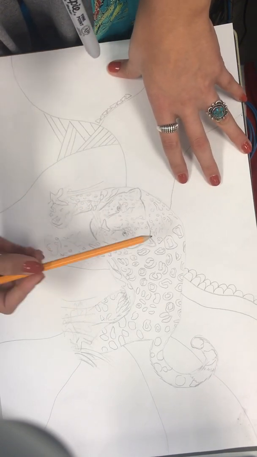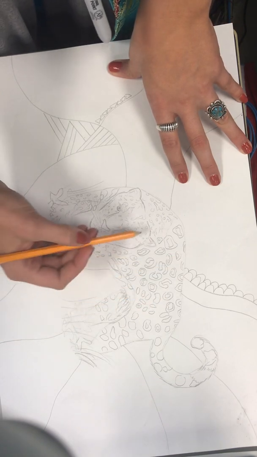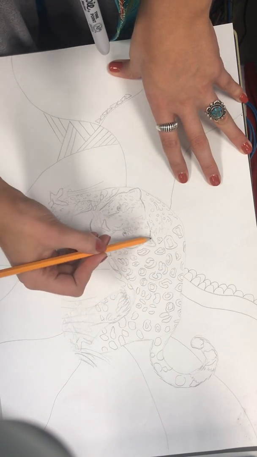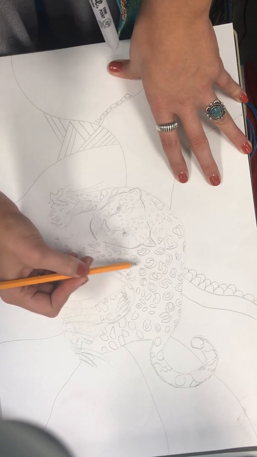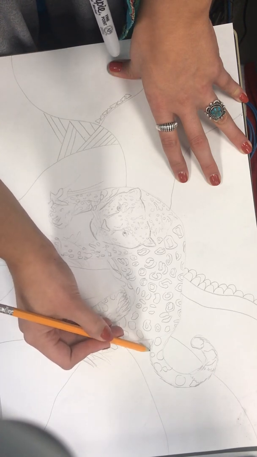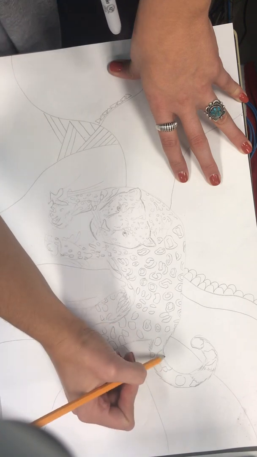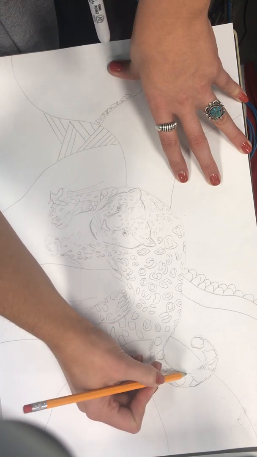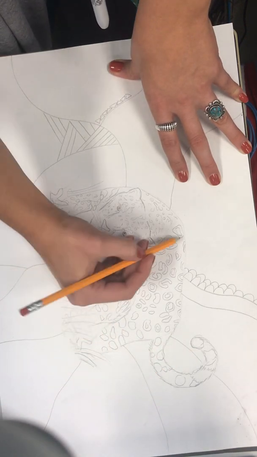So our first thing is we want to choose an animal, right? So I chose a jaguar. And you can see that I've drawn him in pencil, and I've used shapes to draw all of his spots. And then I'm starting to go in with some lines and give him some texture, like on his fuzzy tail. So I'm just using short little lines. You don't have to fill him in all the way, okay?